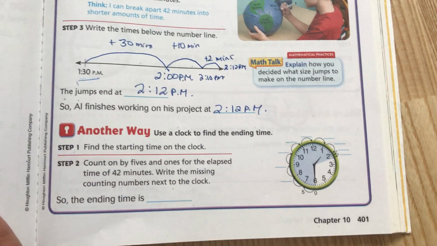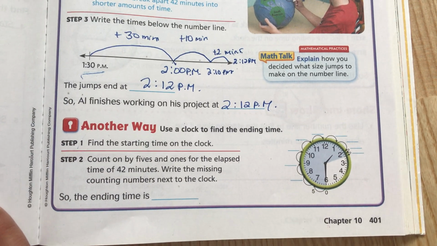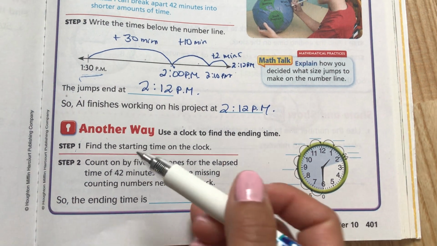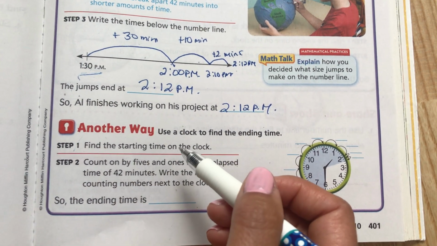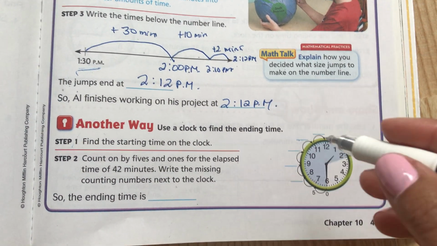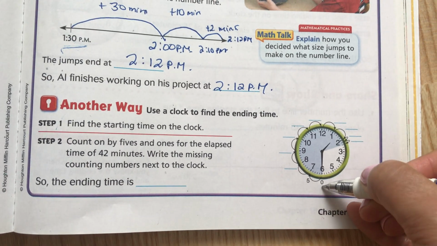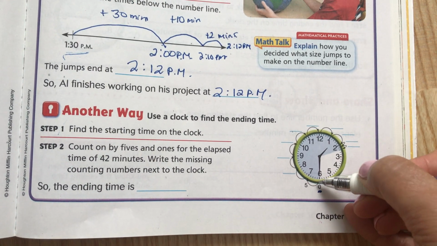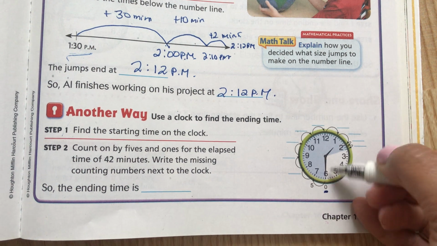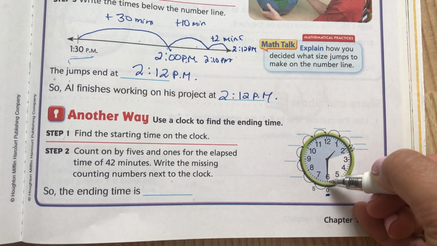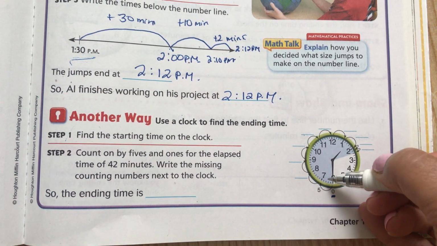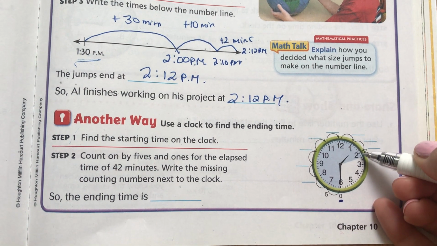So another way is to use the clock, like we did in the last lesson, to find the ending time. So you find the start time on the clock, and the start time on the clock was at 1:30, right? And that's why they've got a 0 here. So we're looking at the time that passes from 1:30, okay? And they have actually done a favor for us by shading through this.